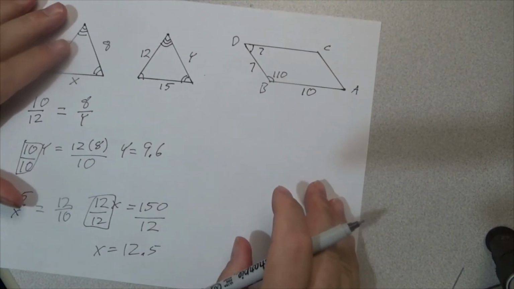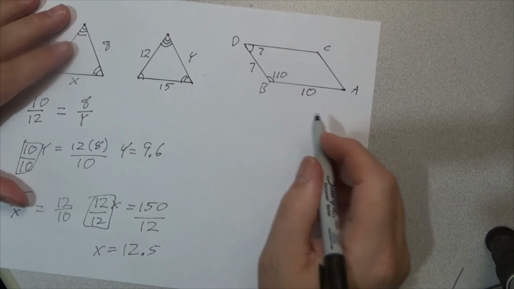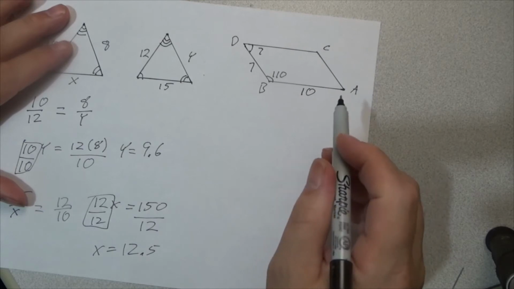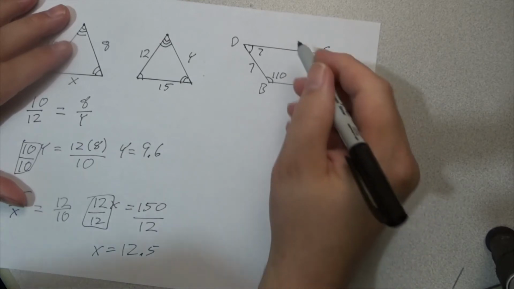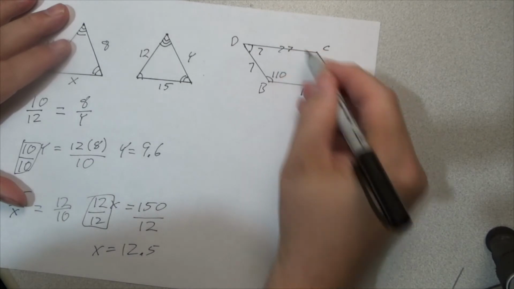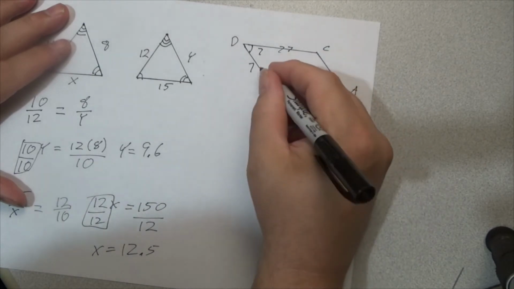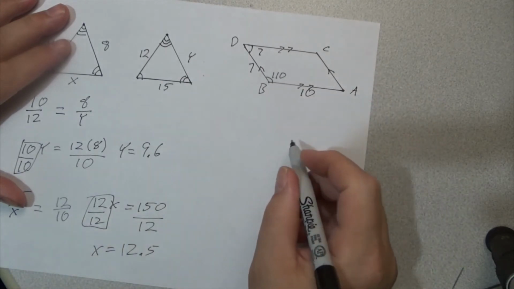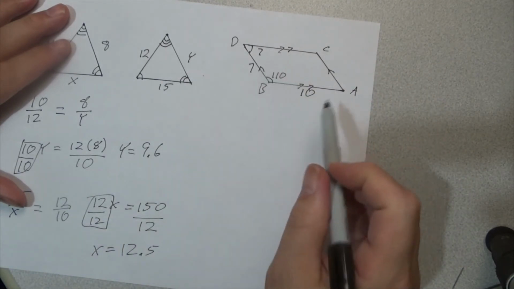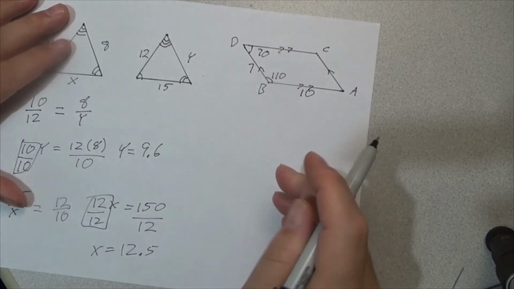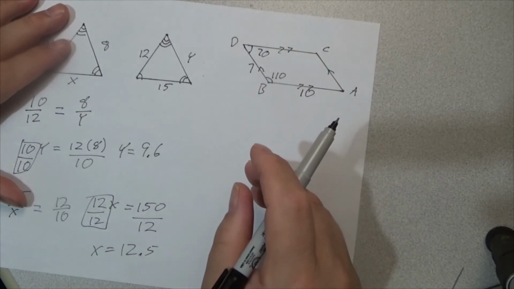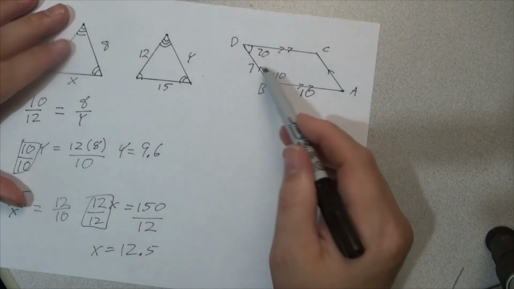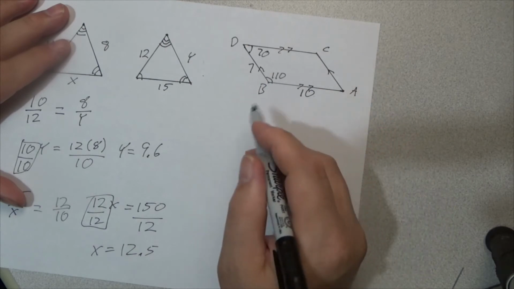All right, so now let's look at number 18, where we have a parallelogram. So in a parallelogram, this side and this side here are parallel, and this side and that side are parallel. Opposite sides will be equal. Now I know I didn't draw this exactly the way it is in the figure, but it's the same idea. So if this side is 7, then that means this side is 7.